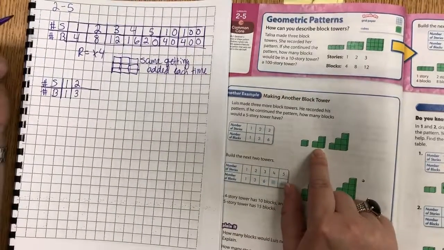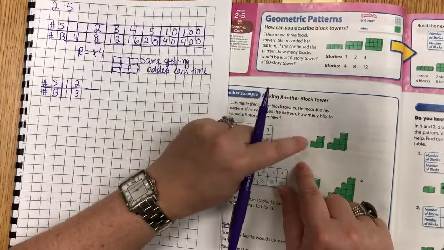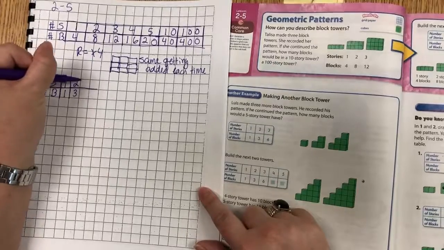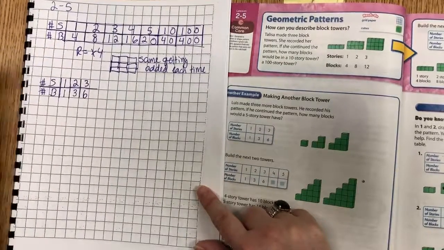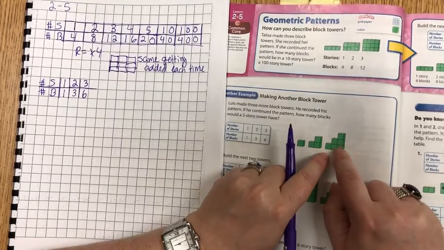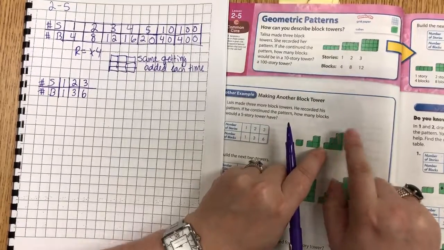And look at the picture to help you. Here's the 1, and then I added one on the side, and one on the top. If I have 3 stories, I have 6 blocks. Here's the original that I had, and then I added one on the side, one in the middle, and one on the top.